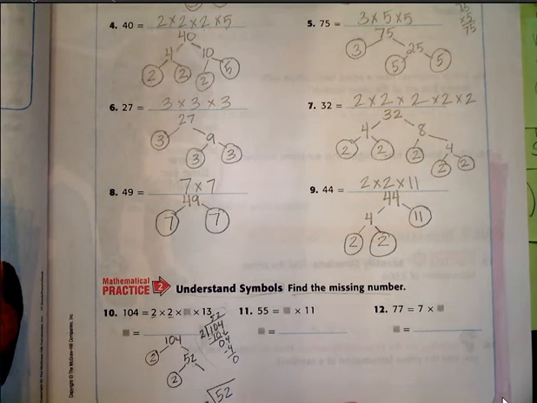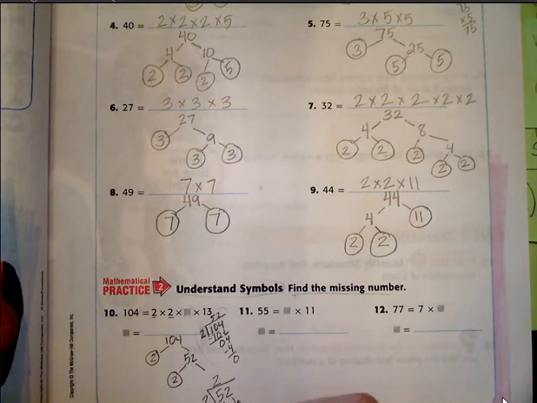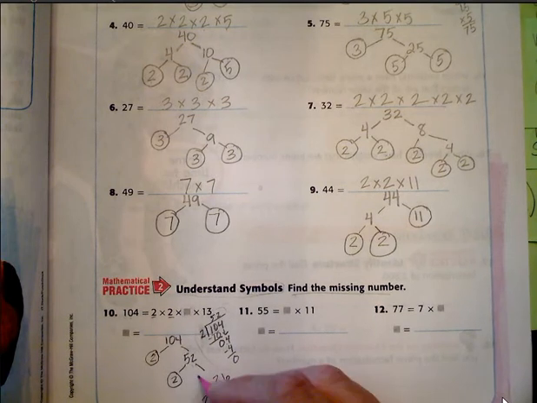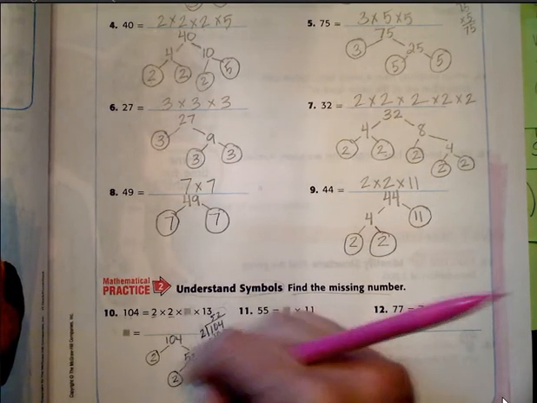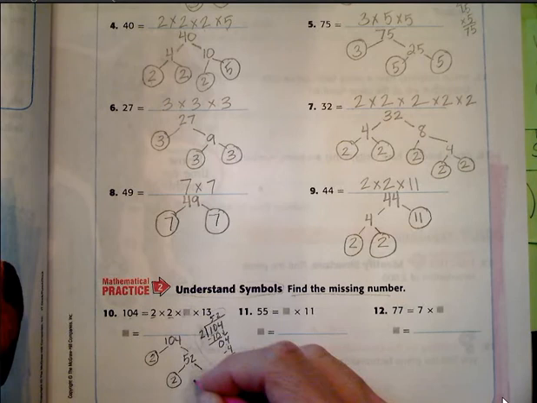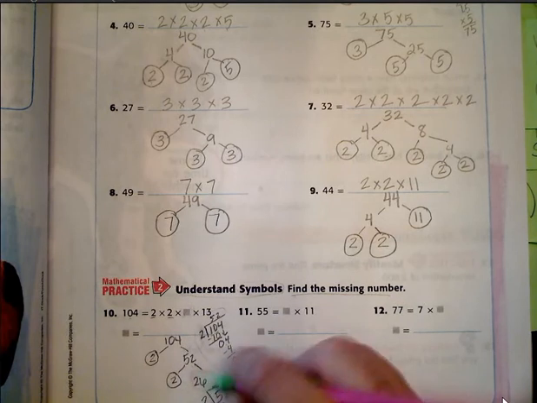52 divided by 2. How many times can 2 go into 5? 2 times. 2 times 2 is 4. I subtract, bring down. 2 goes into 12 6 times. 6 times 2 is 12. There we go. So we've got 26. Oops, don't circle it. 26 is my answer there. 2 times 26 is 52.